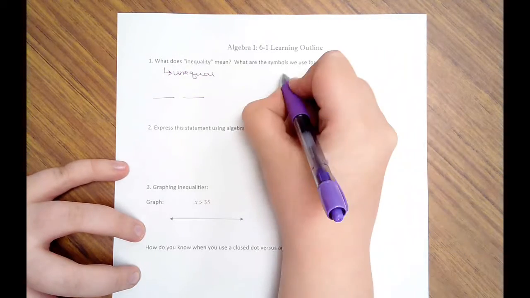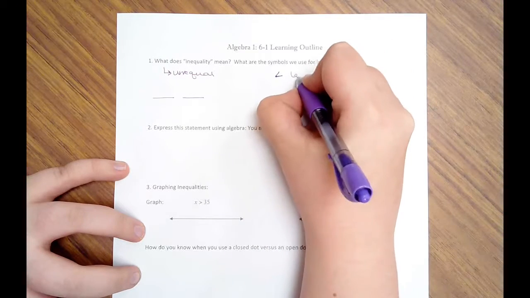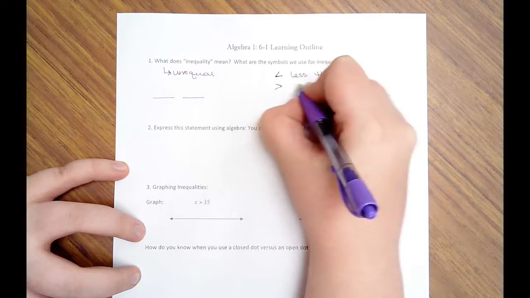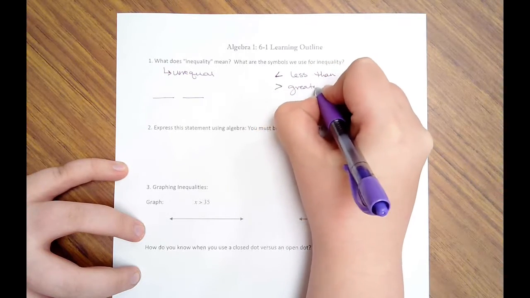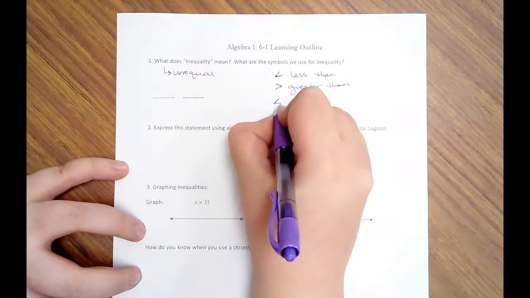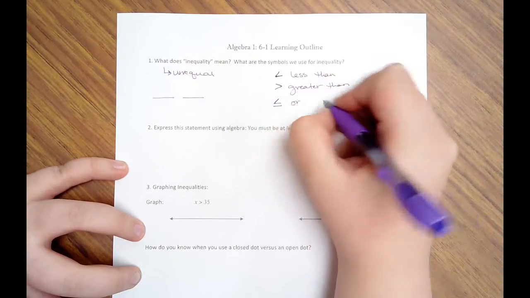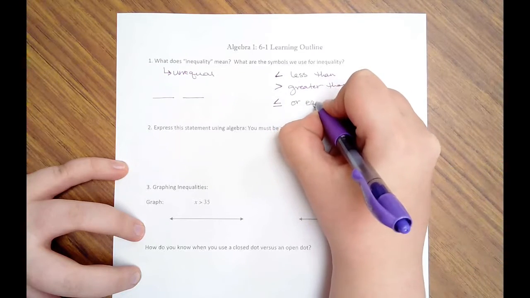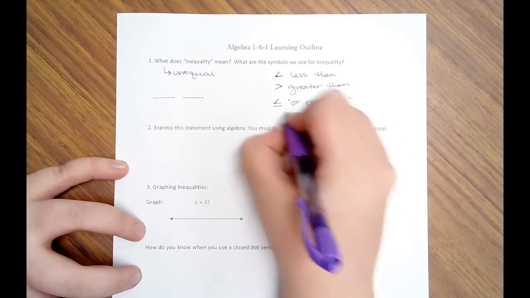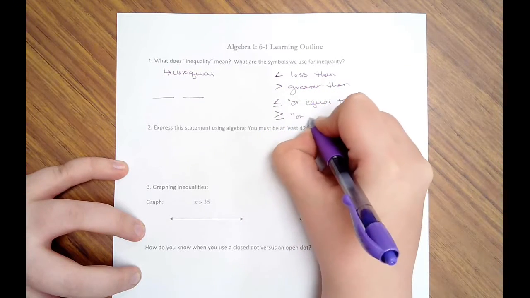And the symbols that we use for this are these ones. We use the less than symbol. We use the greater than symbol. This one with the little line underneath is going to be less than or equal to. This one is going to be greater than or equal to.